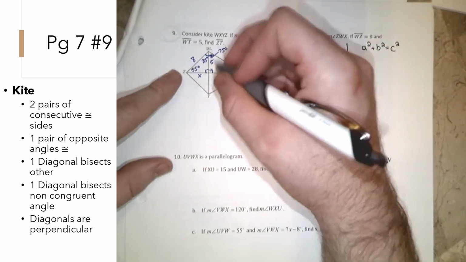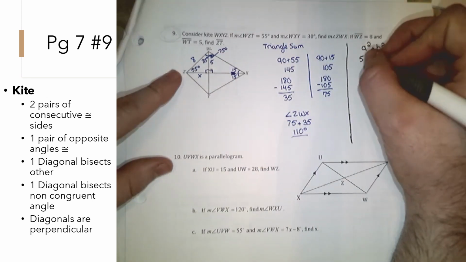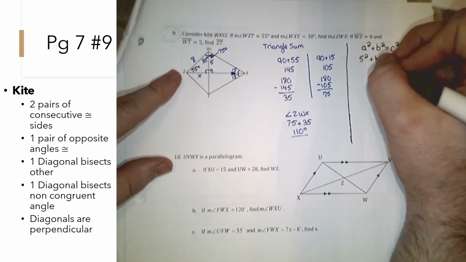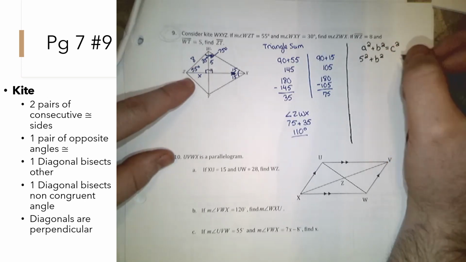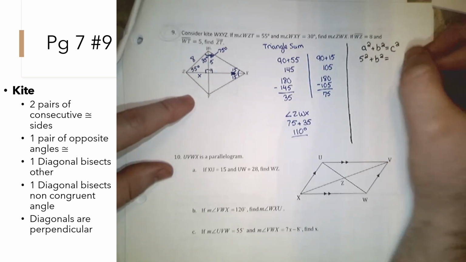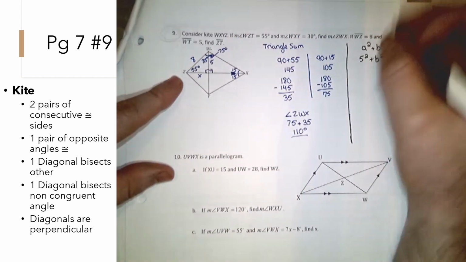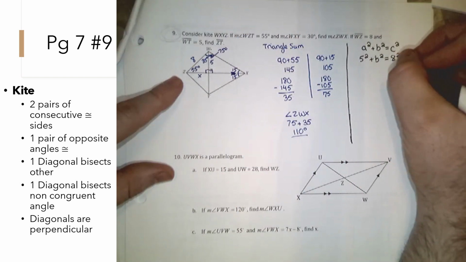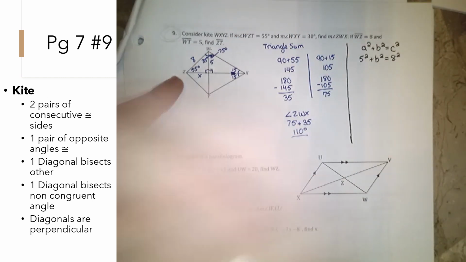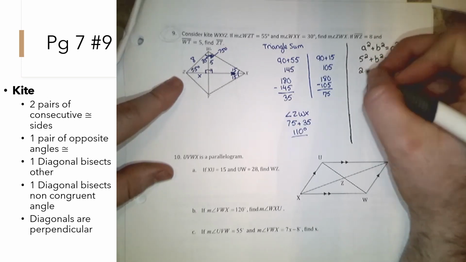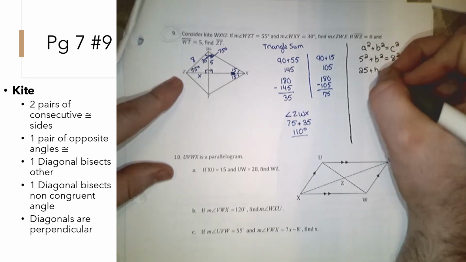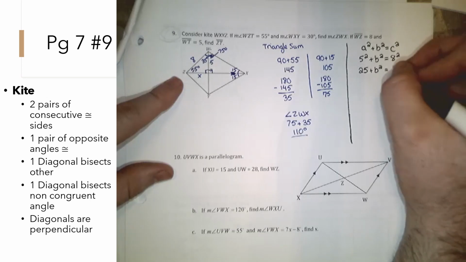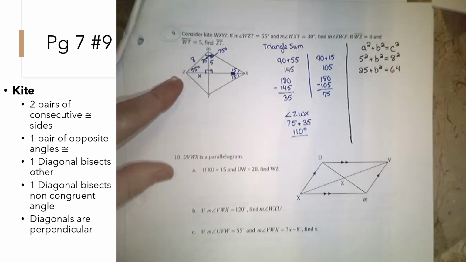So a could be the 5 here, so 5 squared plus b squared, because I'm still trying to find it, equals the hypotenuse, the longest side, which is 8, so 8 squared. So now you have 25 plus b squared equals 64.